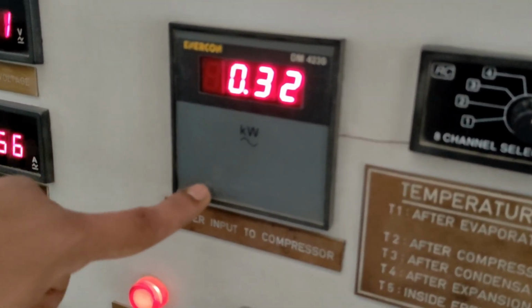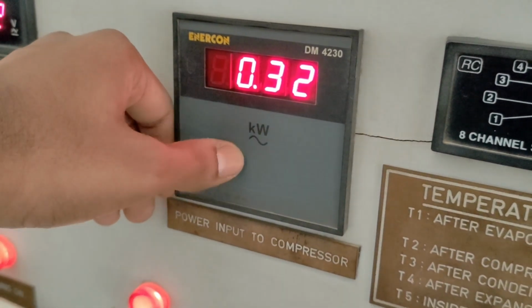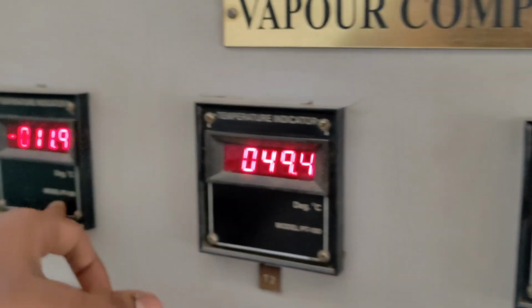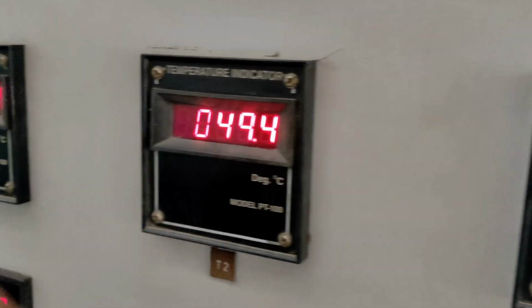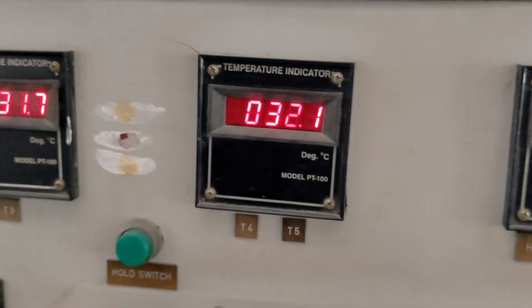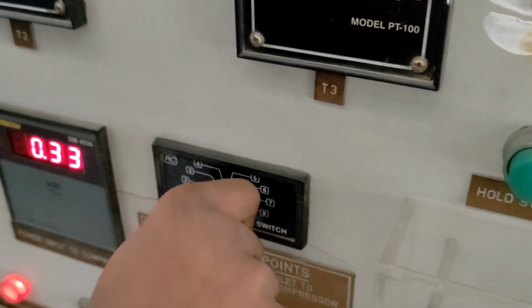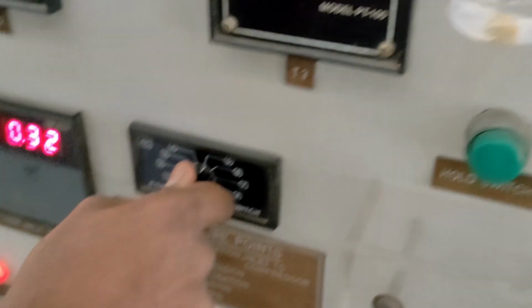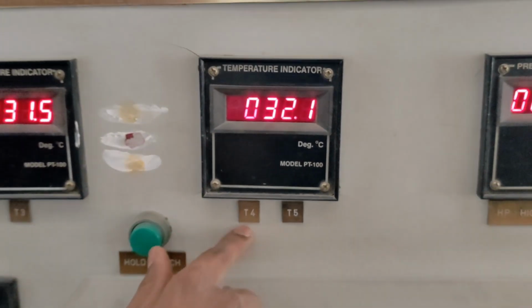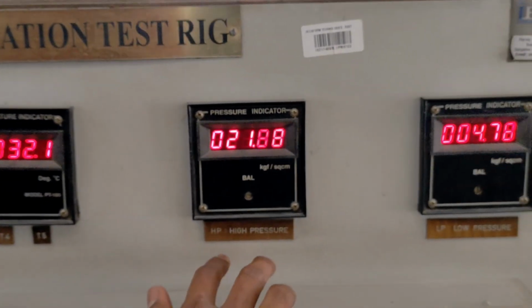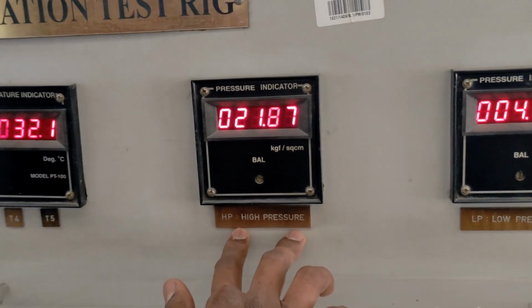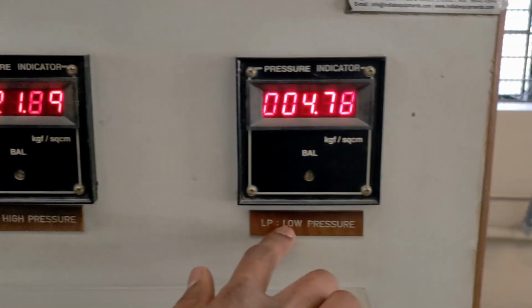So we have to note down the power input to the compressor in kilowatts, T1, T2, T3, T4, and for T5 we have to switch this knob to T5, which changes the display that shows T4 and T5. We also need to write down the pressures, which are the pressure after the compressor and the pressure before the compressor.